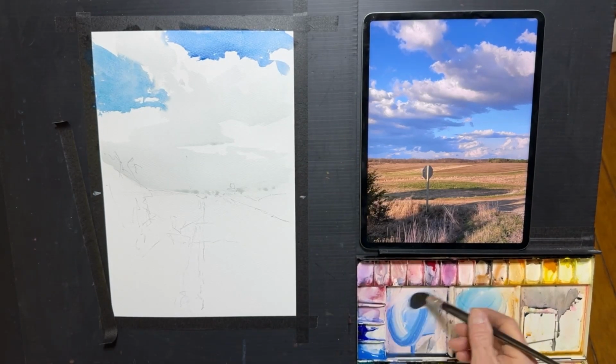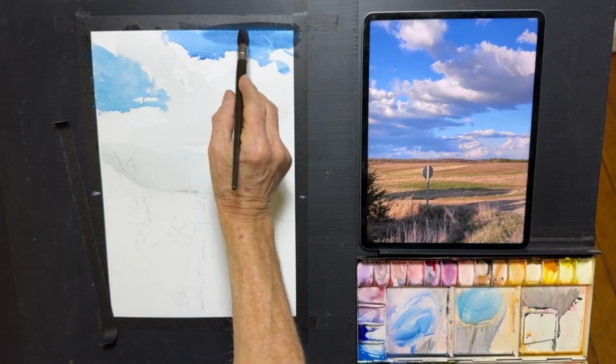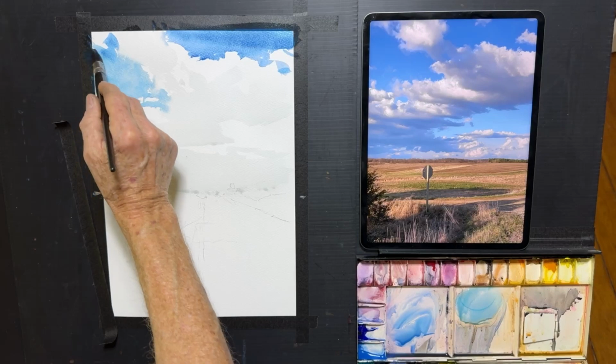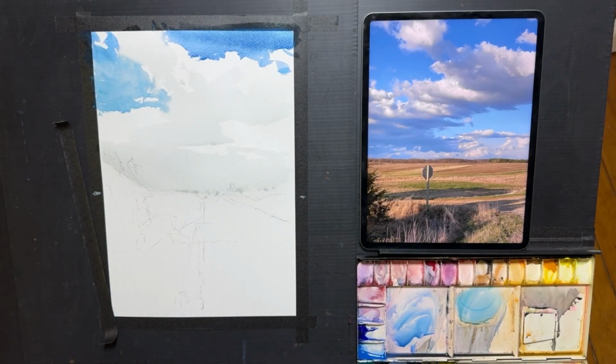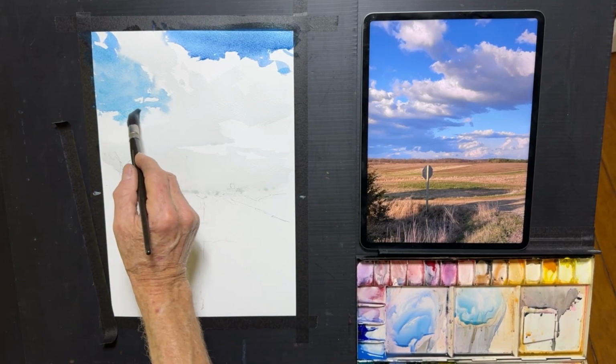More cerulean. While that's wet, let's get a little bit of that up in here and let that transition down to there. Let's get more of our slower moving turquoise, and pick up where that edge is.